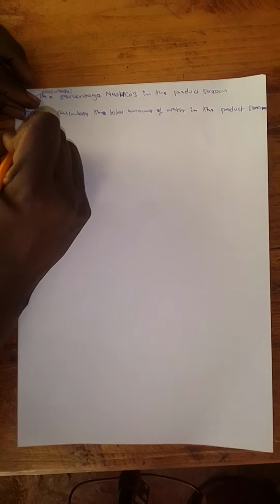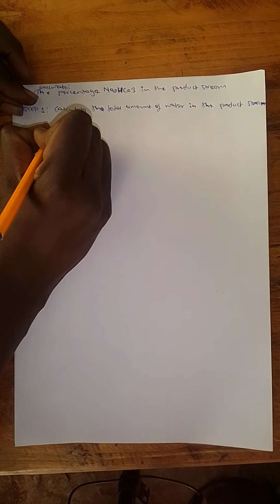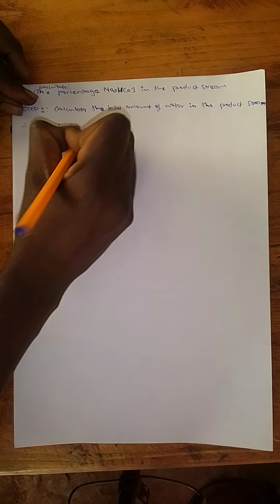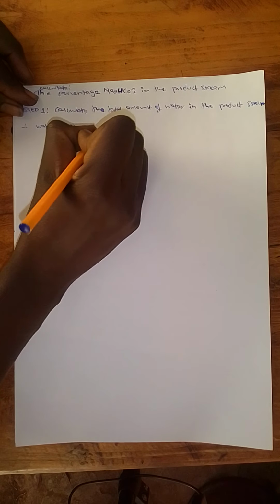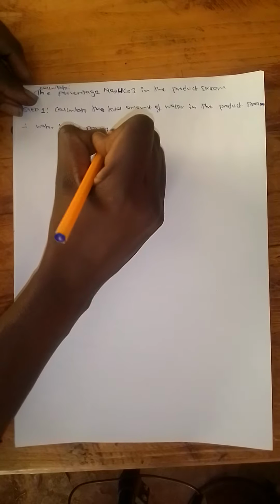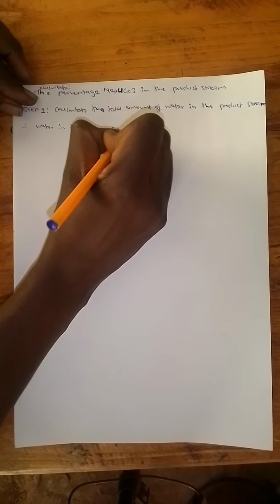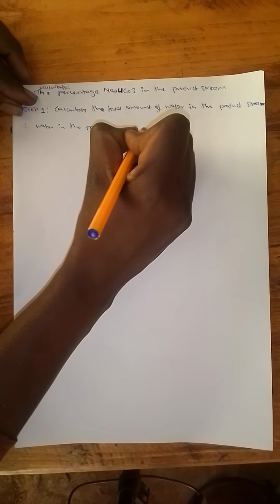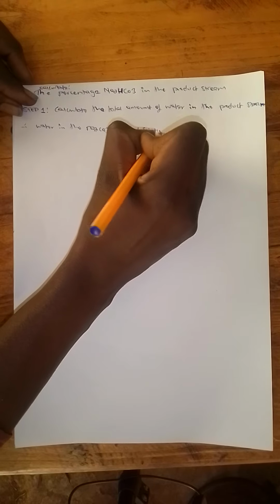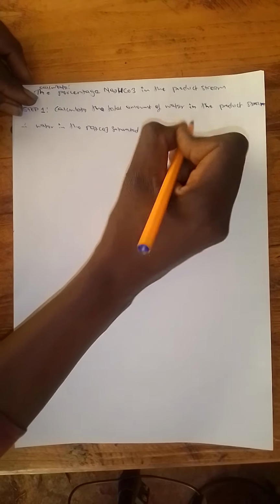So I can write: water in the Na2CO3 saturated solution is equal to... Remember, in our previous parts we have much of the information for this question.